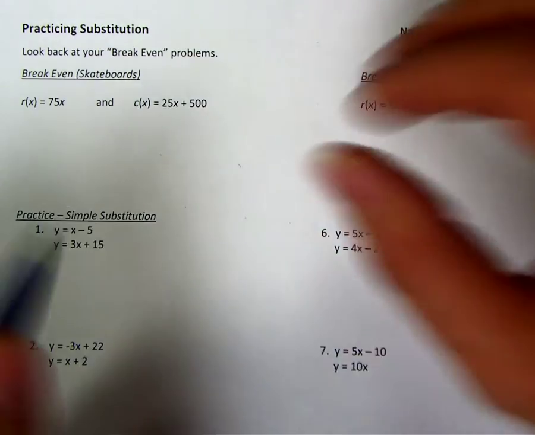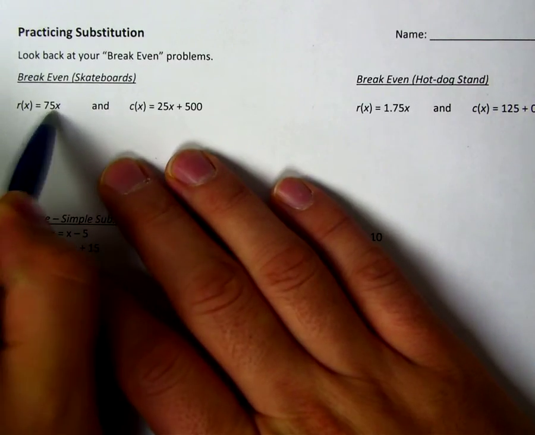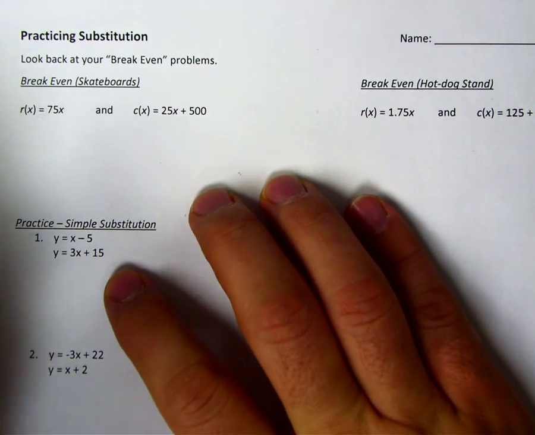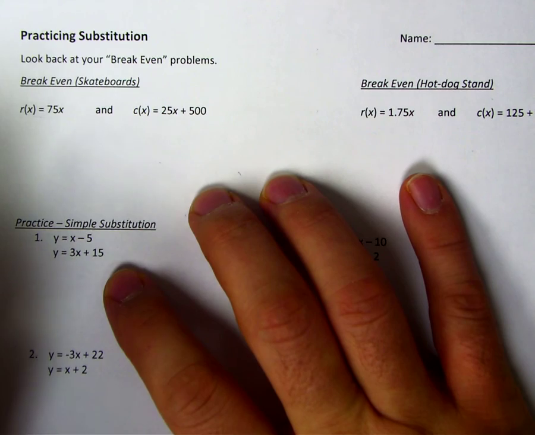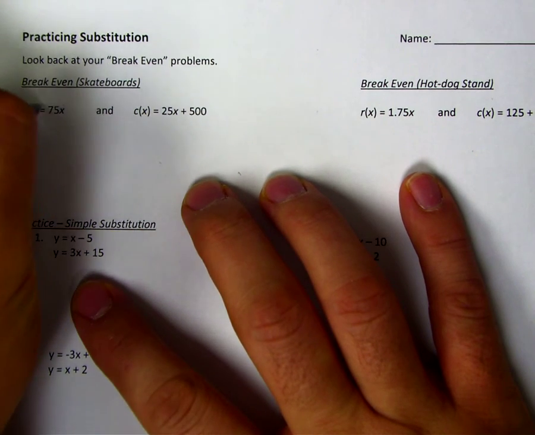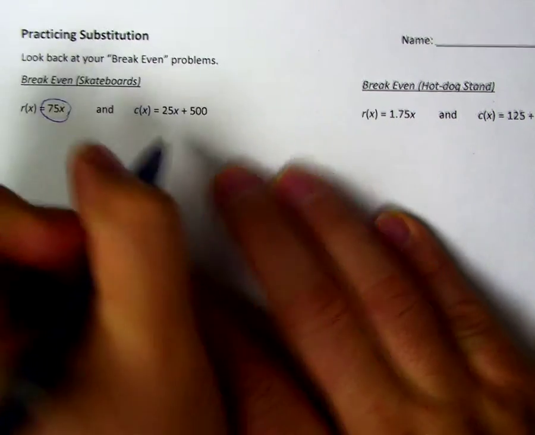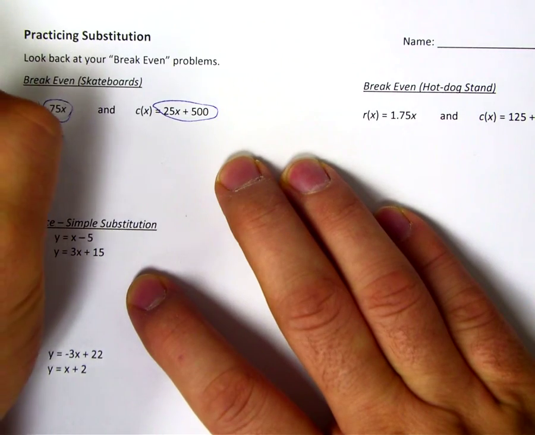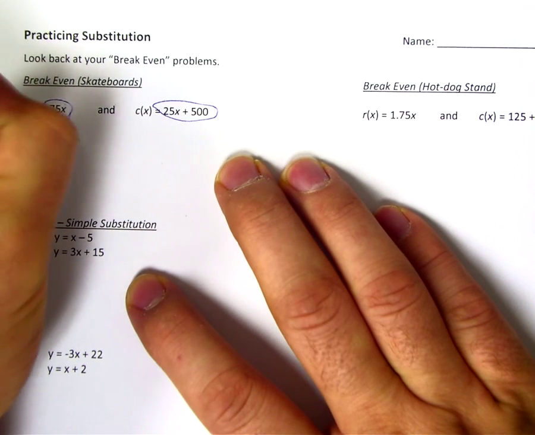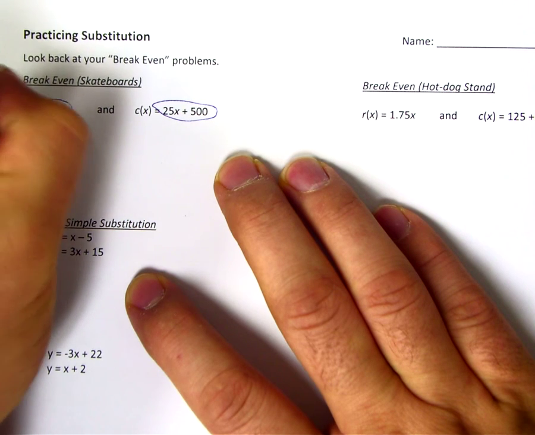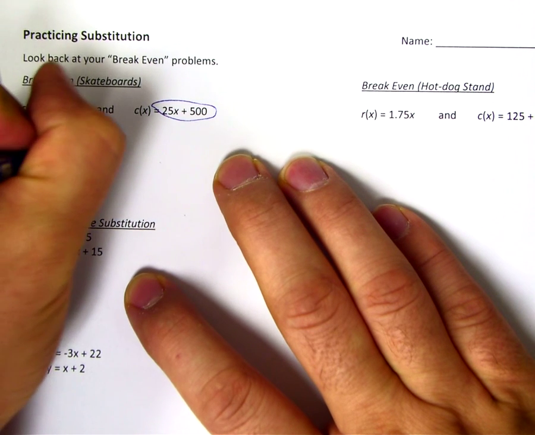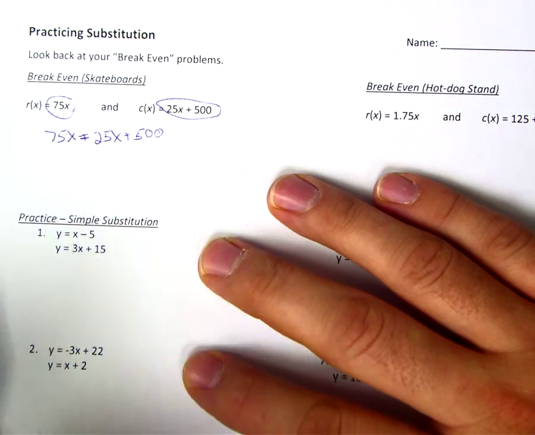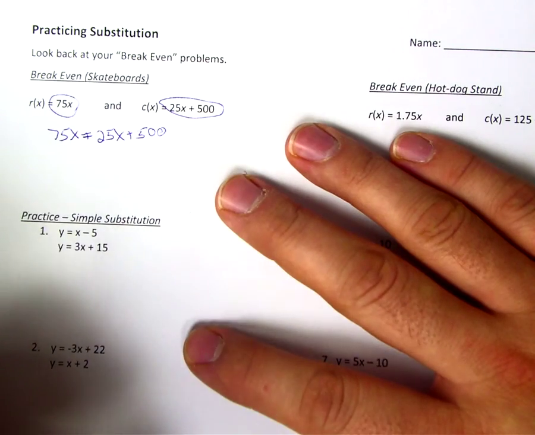All right, so the first thing we're going to do is we're going to take this problem right here and this problem right here, and since we want them to equal each other, we want the revenue to equal the cost, all right, we're going to set them equal to each other. So we're going to take the 75X and the 25X plus 500, and set them equal to each other. 75X equals 25X plus 500. Okay, so now we've got them equal to each other, and now we can just solve it for X.